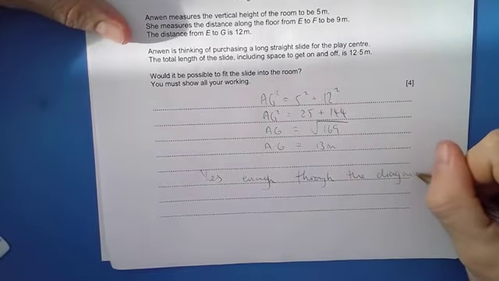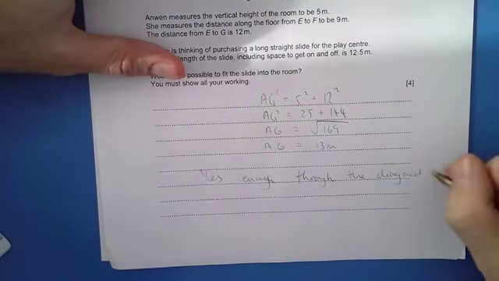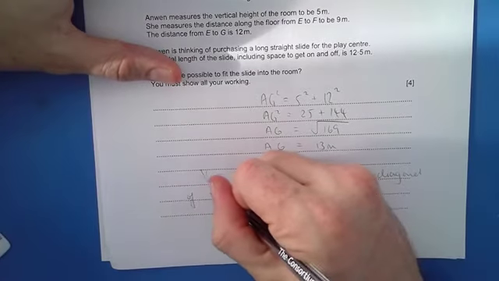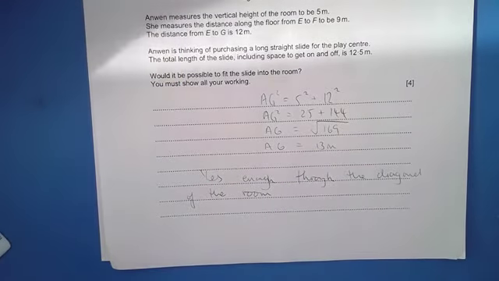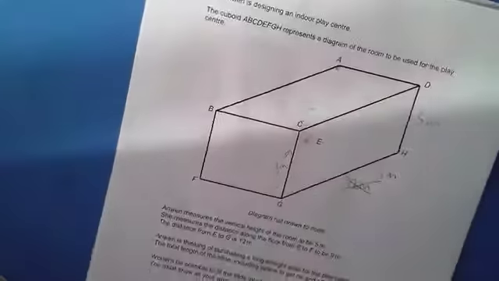I think it's pretty clear, I mean the diagonal as well by saying AG. Through the diagonal of the room. And then, yeah, that's it, that's answered. Okay?